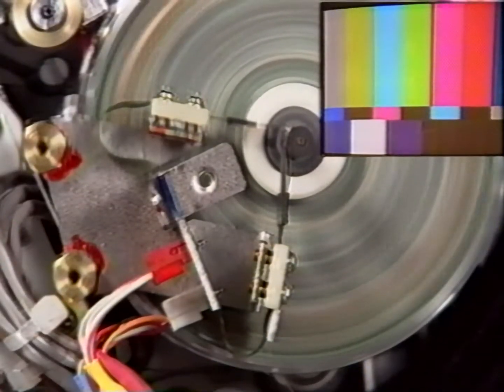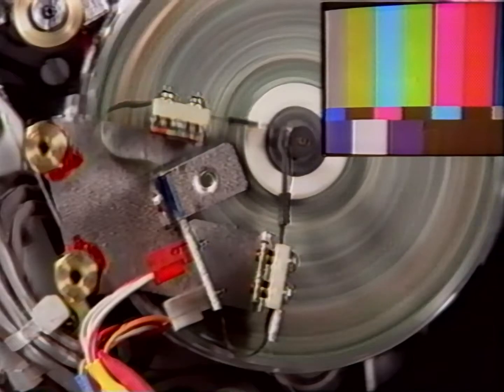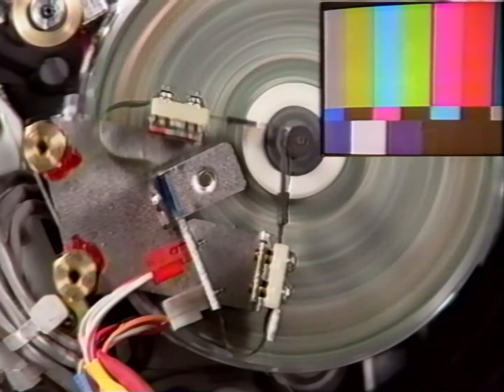Eccentricity. Here we see the correct alignment of head drum eccentricity. The center axis of the upper drum is aligned with the center axis of the lower drum. Note that the corresponding playback picture in the upper right-hand corner is without defect.